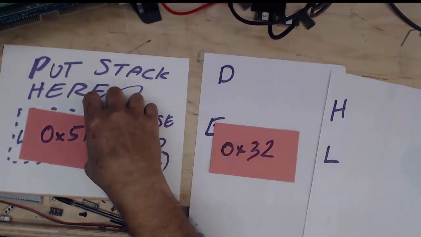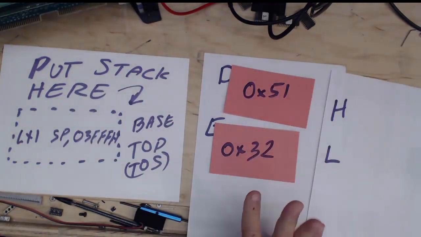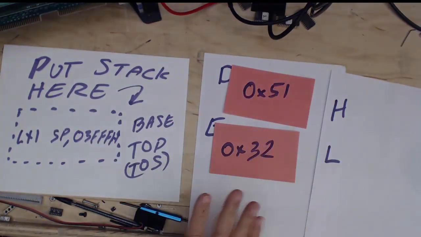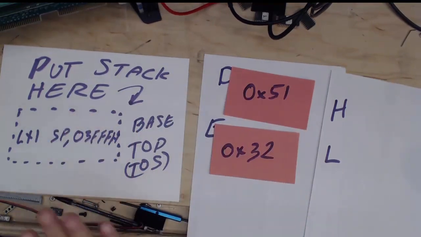The DE pair gets destroyed when we do a pop. When we do a push, we're just duplicating these onto the stack. We're not actually destroying them. So the flexibility of the stack leaves it wide open for abuse, and we'll talk a little bit about that later. But the stack is very powerful, but it's also very dangerous.